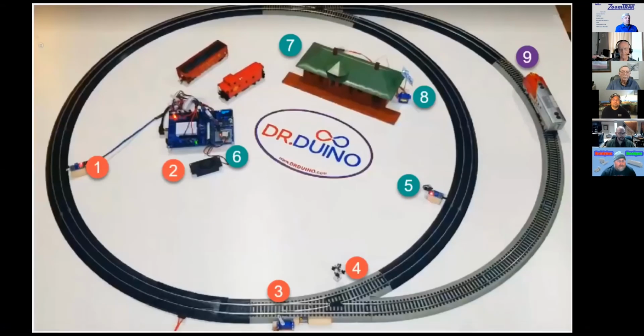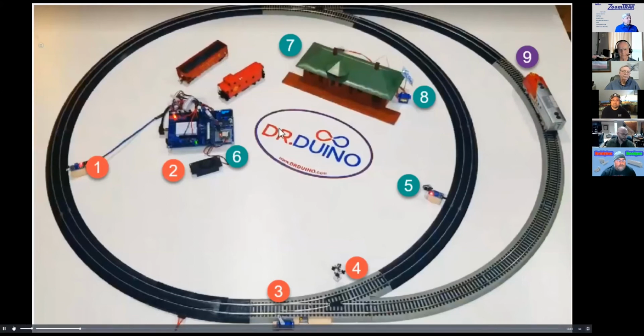Hi, everyone. Guido here from drduino.com. And I'm here today to show you how I use the Duino Explorer to automate this entire layout, all being exclusively controlled via just the components that you see here labeled 1 through 8.